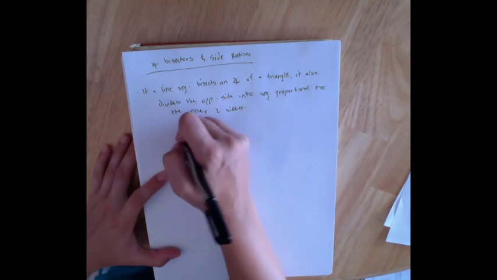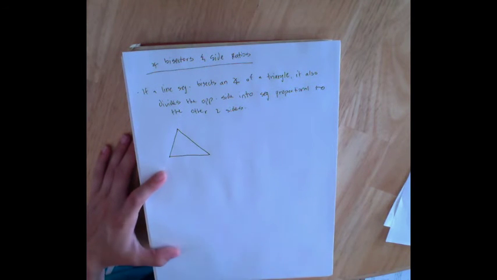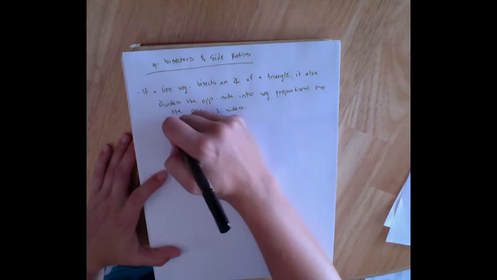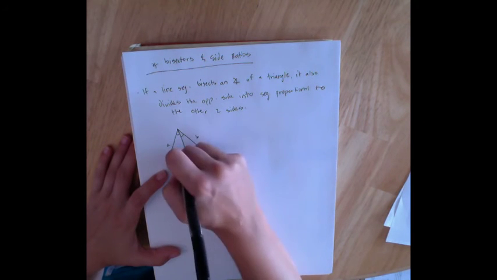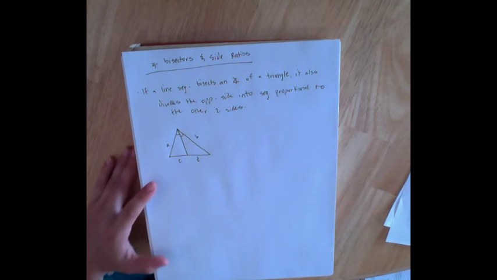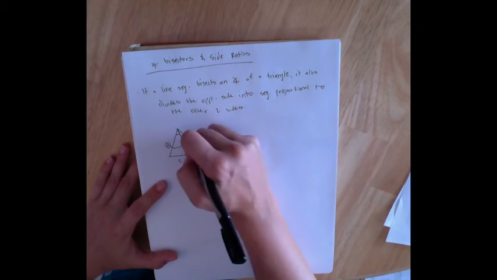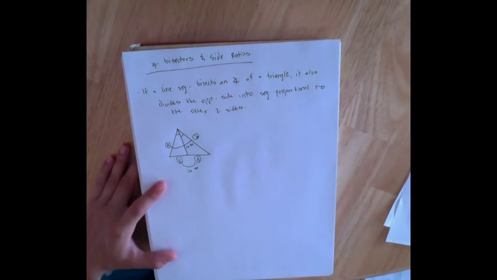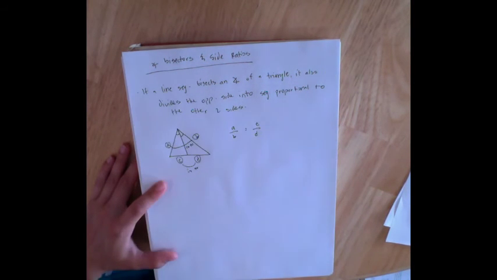So what does that mean? If I have this triangle here, okay? This is my angle here. I'm going to bisect it. When we bisect an angle, it cuts the angle in half, meaning that those two portions are the same. And I now have these four little portions here. I'm going to say A, B, C, D. I can say that A is to B as C is to D, right? Which mathematically we would write as A over B is C over D.